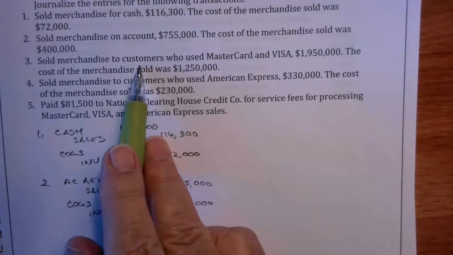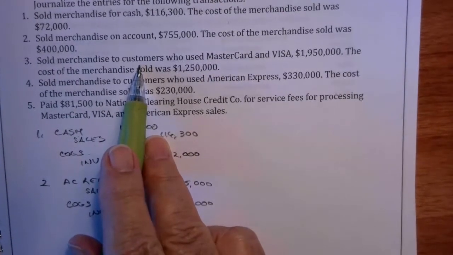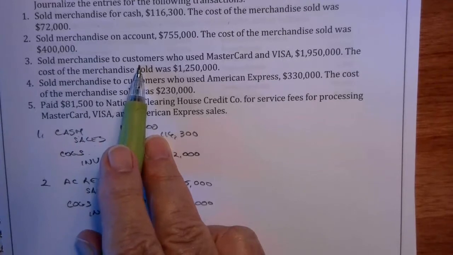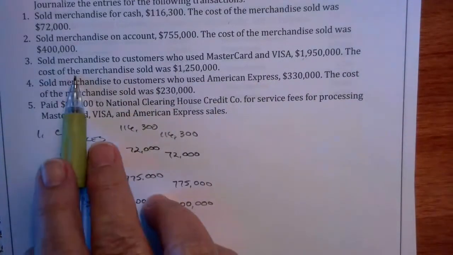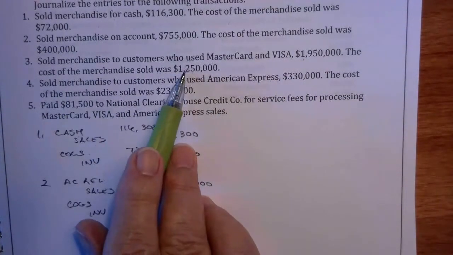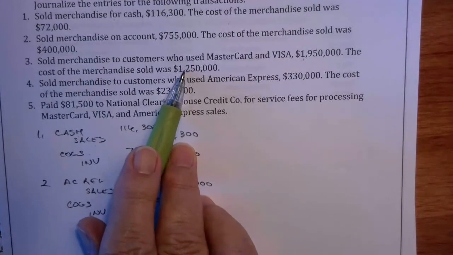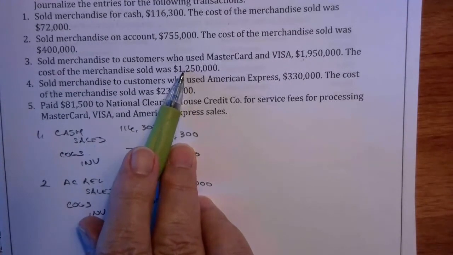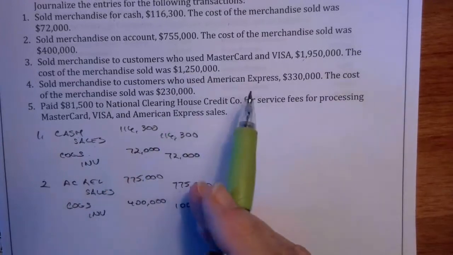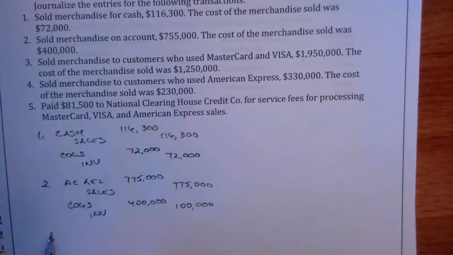Okay, and the next one is 3. We sold merchandise to customers who use MasterCard and Visa. Okay, a little twist here. For $19.50, and the cost of merchandise sold was $12.50. So MasterCard and Visa, and you know what happens is they charge you usually quite a bit, 2%, 2.5%.